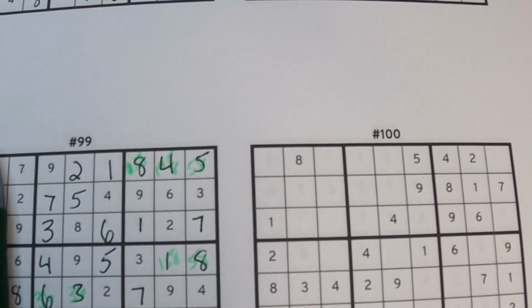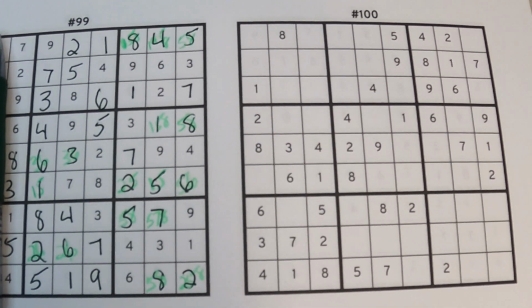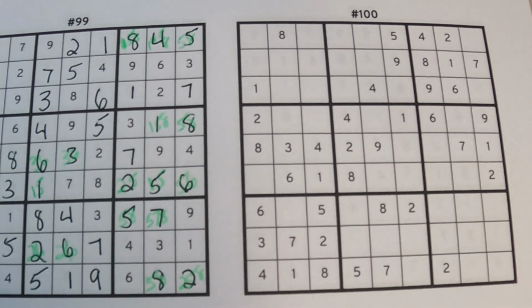Hello and welcome back. We're just continuing on in the book. Looks like today we're doing puzzle number 100.